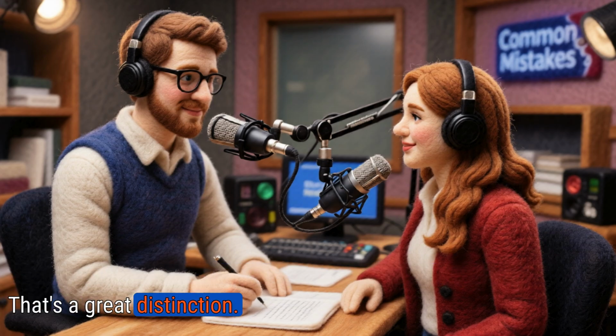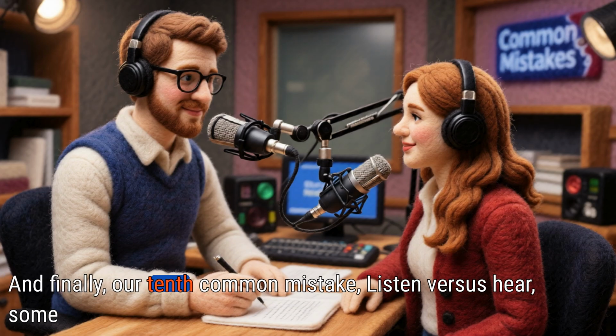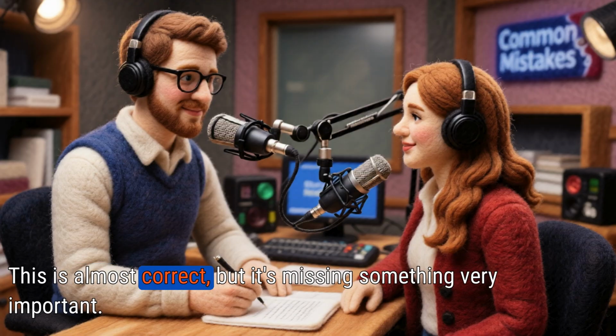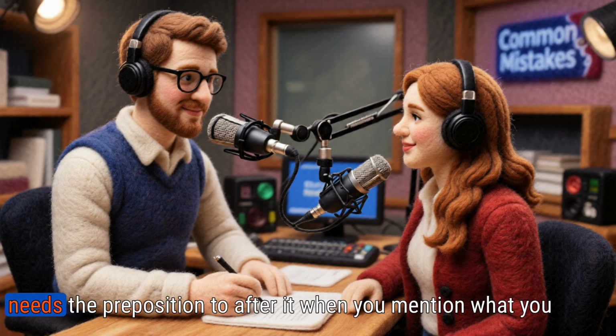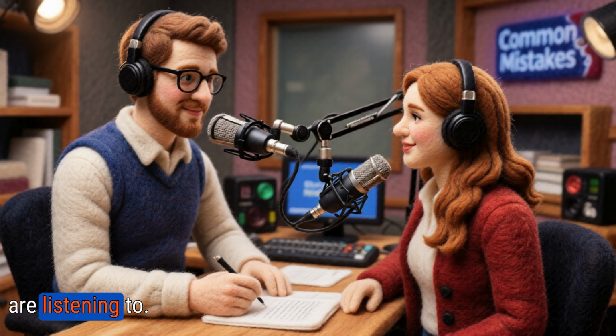That's a great distinction. And finally, our 10th common mistake. Listen versus hear. Some learners say, "I listen music." Yes, "I listen music." This is almost correct, but it's missing something very important. Listen is an action. It means you are paying attention to sounds, and it almost always needs the preposition "to" after it when you mention what you are listening to.